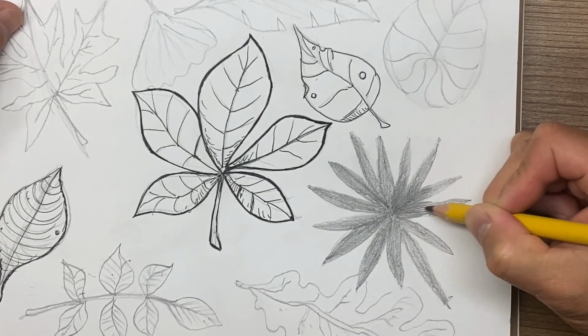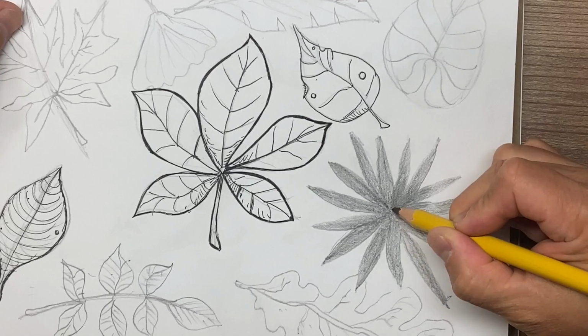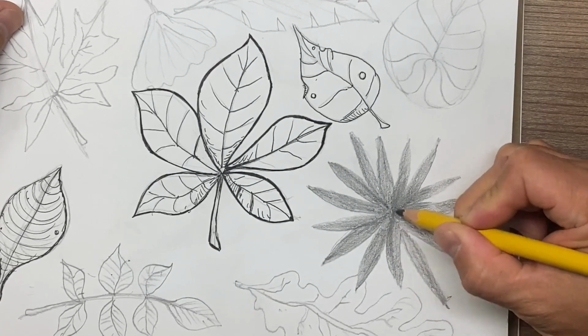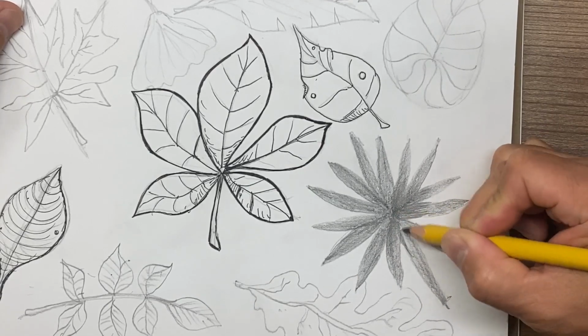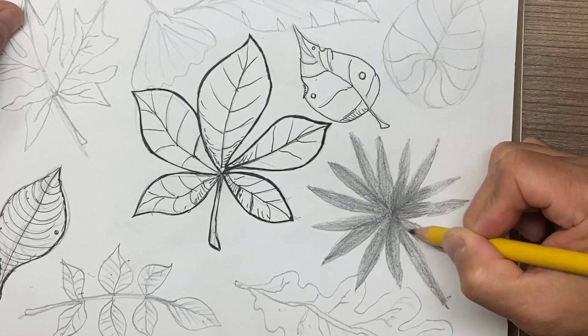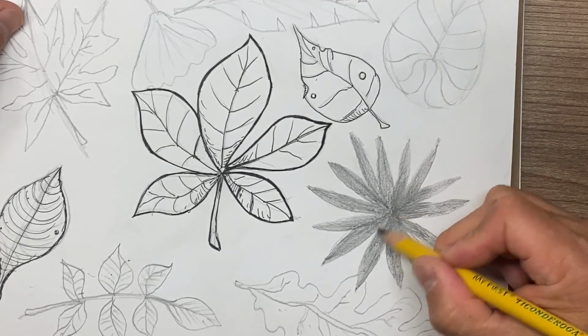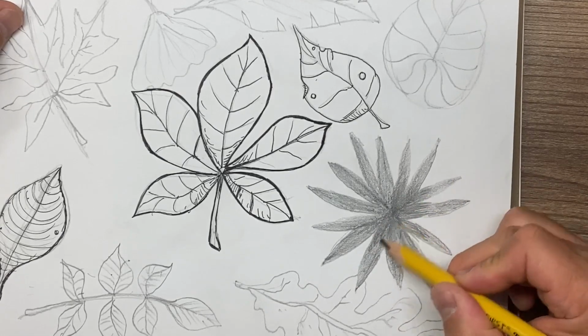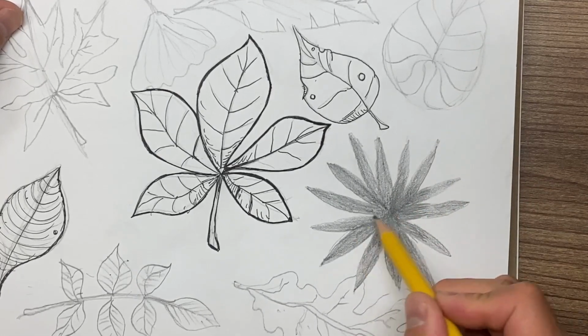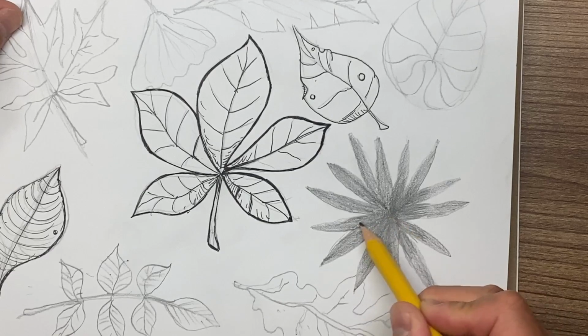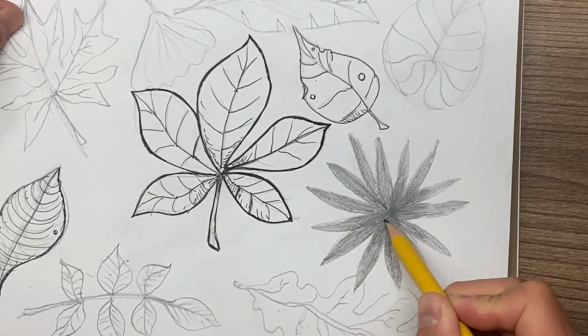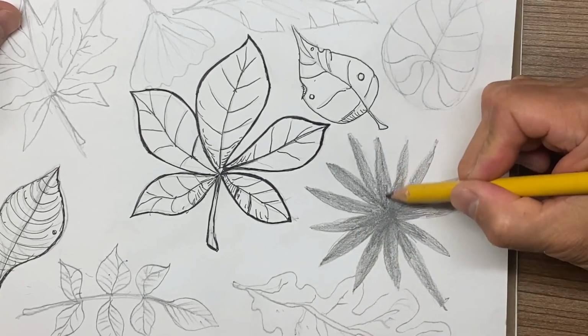It's really your choice whether you want to add that dark area for contrast in your drawing. Look at that. What do you think, guys? Does that make it a little bit more dramatic, where you go from one dark to another light gray?